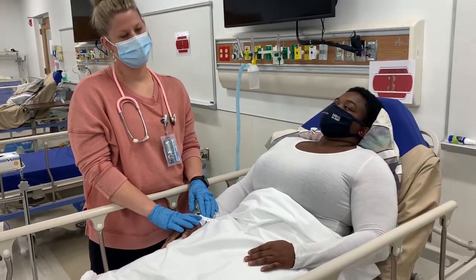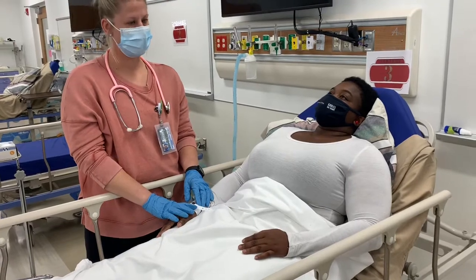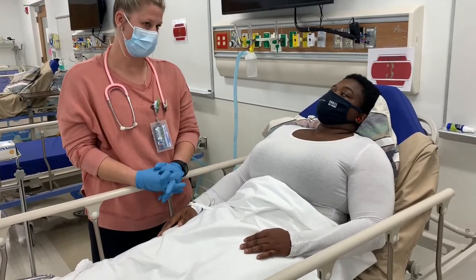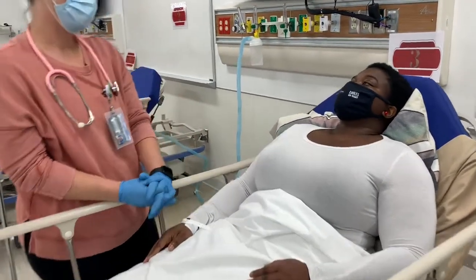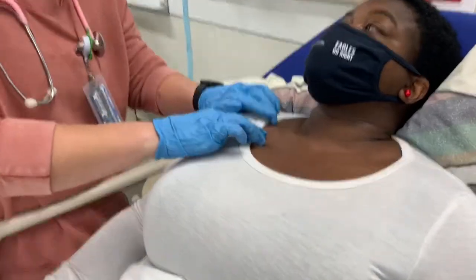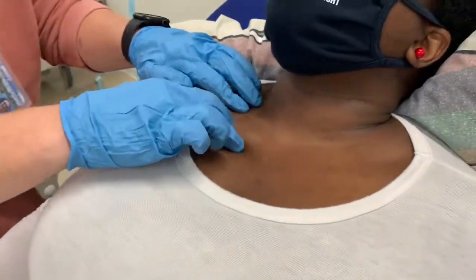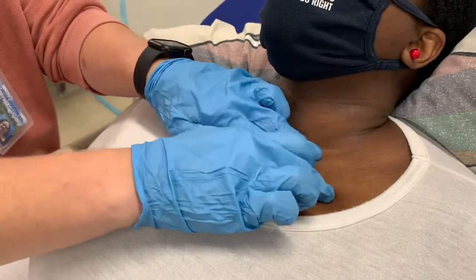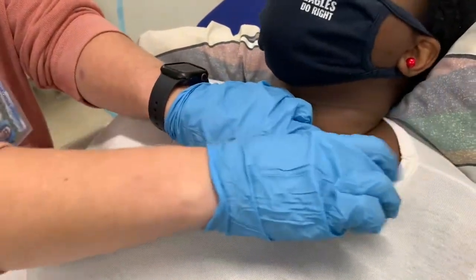Now you're going to move on to palpation. Palpate the chest to find areas of tenderness or subcutaneous emphysema. Miss Eddie, I'm gonna touch your chest again. Okay. Can you tell me if it hurts anywhere? No pain, no tenderness anywhere? No.